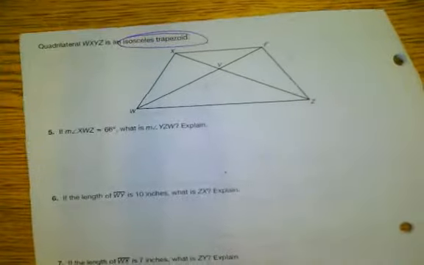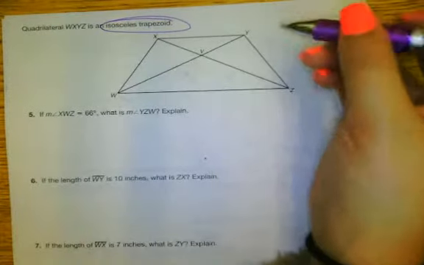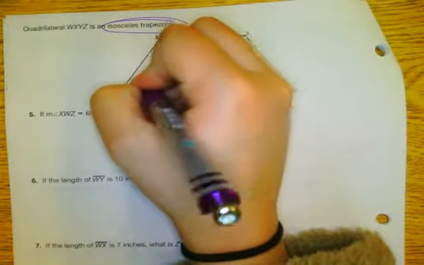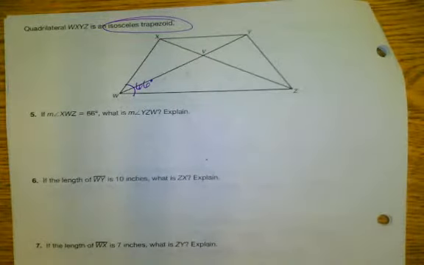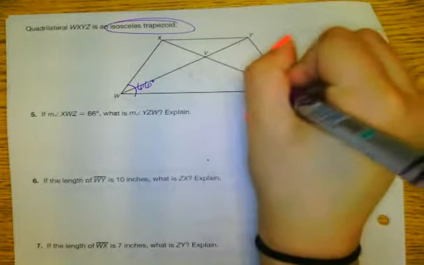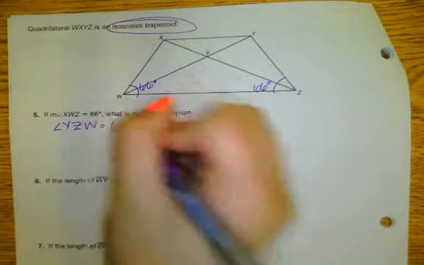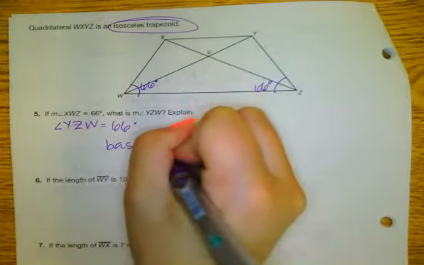Okay, so now we're going to do the same sort of idea with quadrilateral WXYZ, and it is an isosceles trapezoid. Okay, so it is telling you, Sophia, put it away. It is telling you that it is an isosceles trapezoid. Okay, if XWZ is 66 degrees, what is YZW? Why is YZW 66 degrees? Very good. Base angles are congruent.